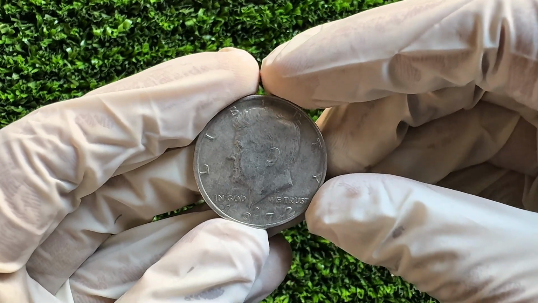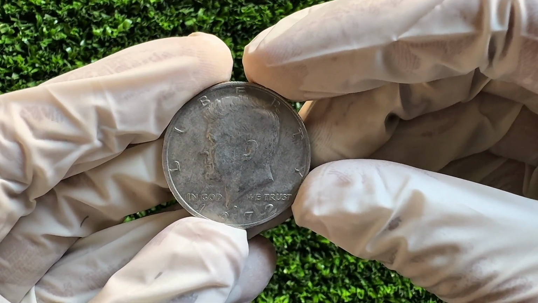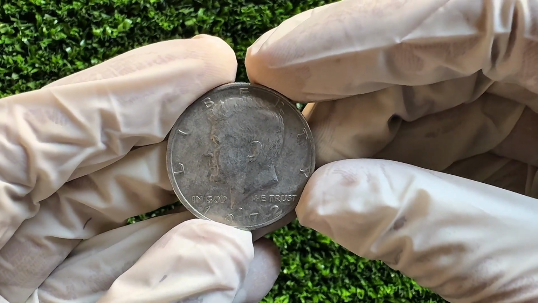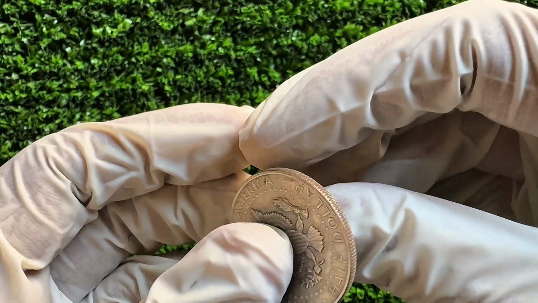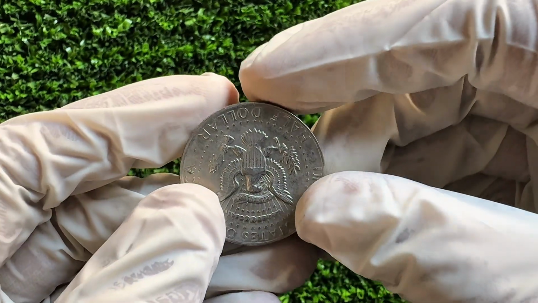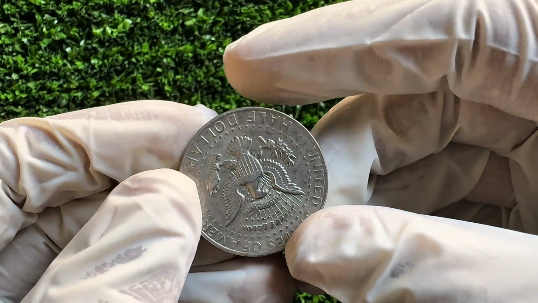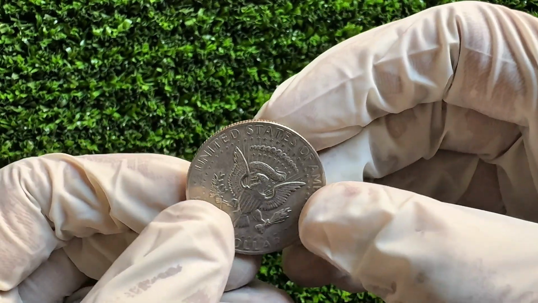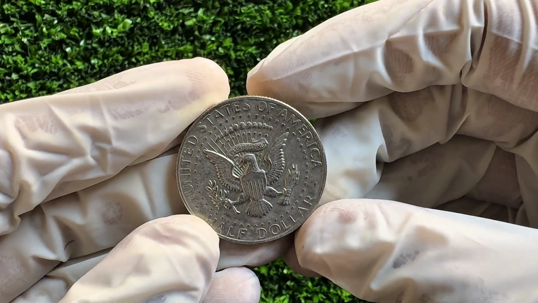The 1972 Kennedy half dollar is a coin that has captured the attention of collectors and enthusiasts alike. While millions were minted, certain rare varieties and errors have elevated its status, making some specimens highly sought after and extremely valuable. One of the most intriguing aspects of the 1972 Kennedy half dollar is the no FG variety.